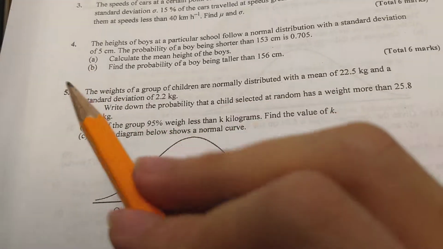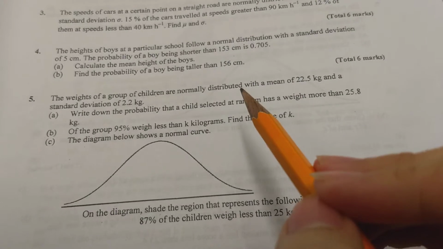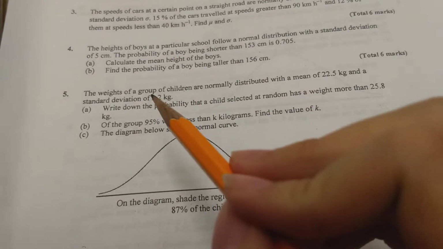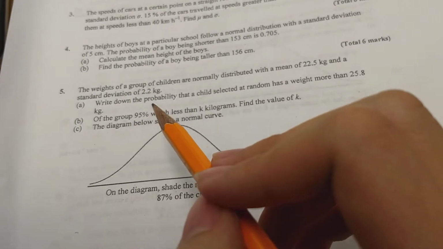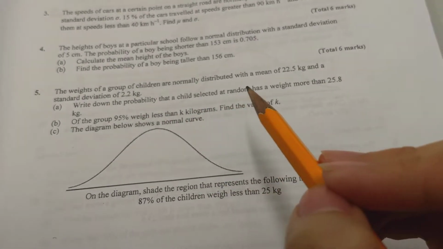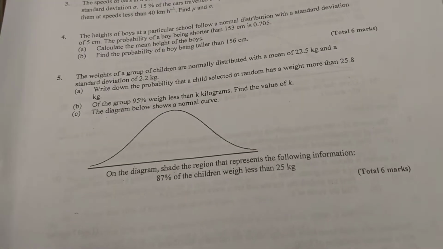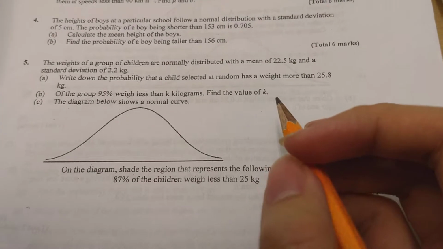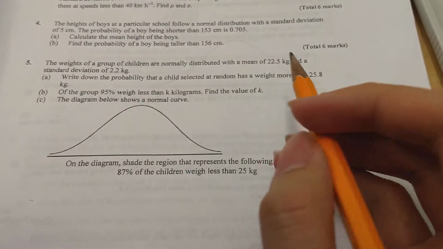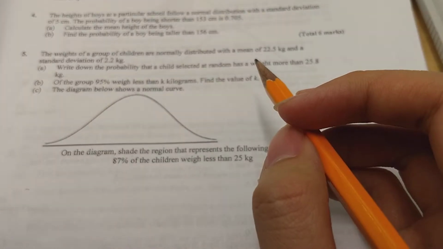Next question will be number 5 for the Chapter 11 review, and it says the weight of a group of children is normally distributed with a mean of 22.5 kilograms and a standard deviation of 2.2 kilograms. It wants us to first write down the probability that a child selected at random has a weight of more than 25.8 kilograms. The most simple way to do this is to know that 25.8 is approximately 3.3 kilograms more than 22.5.